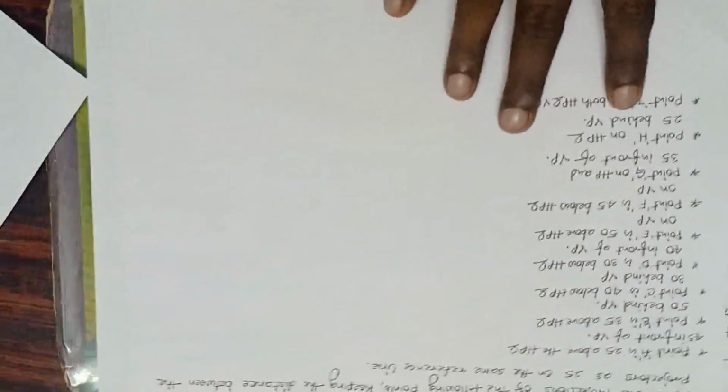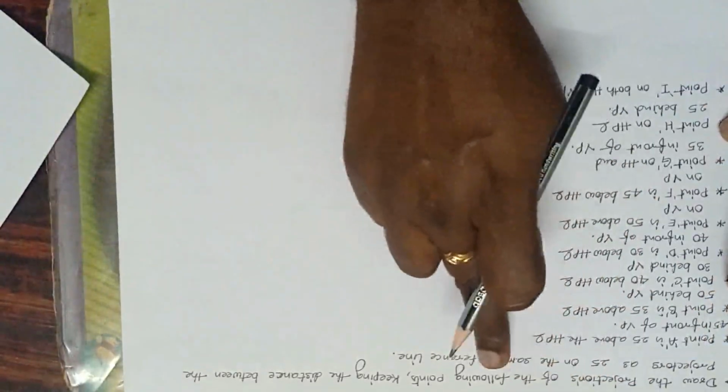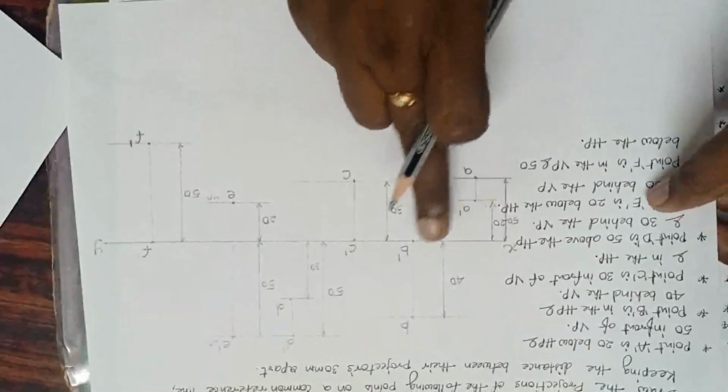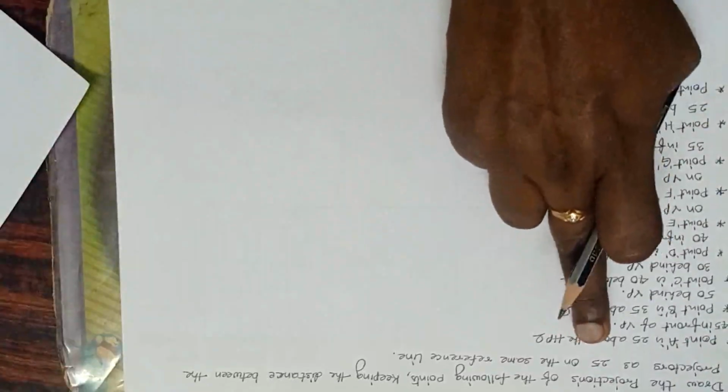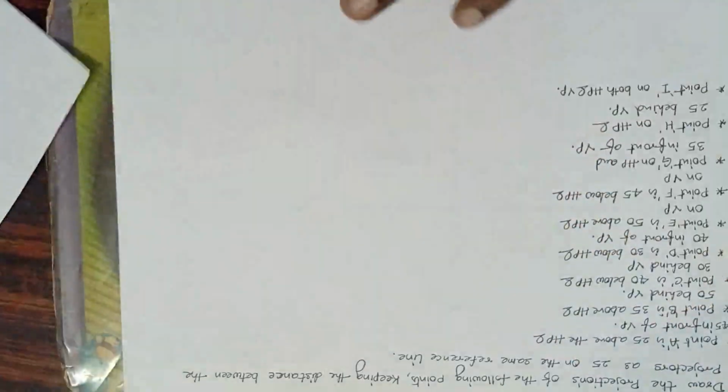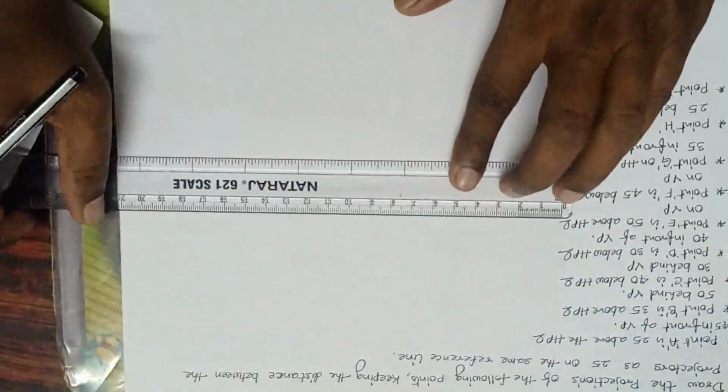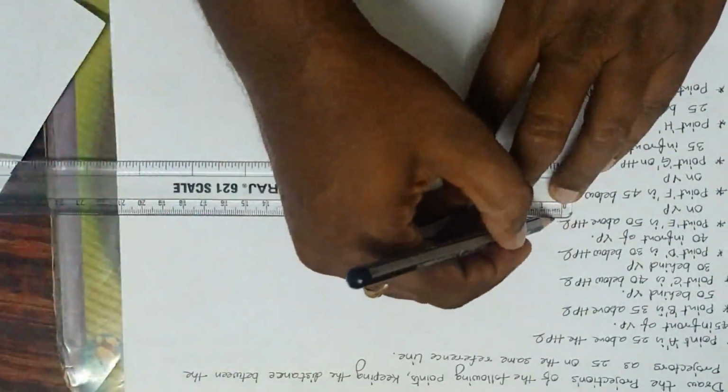Another question is there. Now, same thing. Draw the projections of the following points, keeping the distance between projectors as 25 mm on the same reference line. Means, for each and every point I have to maintain the distance, earlier 30 mm, and now according to this question, 25 mm. Now let us check the first question. First I will draw a common reference line.